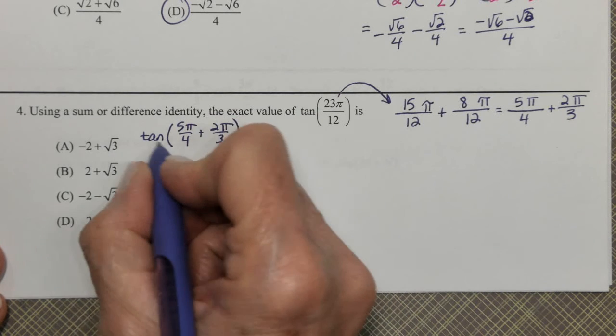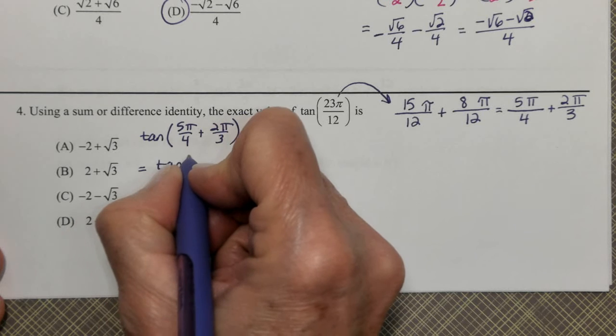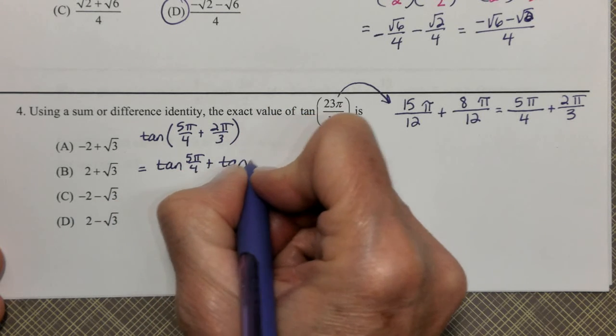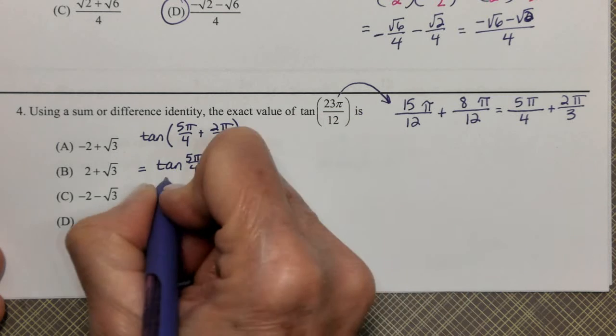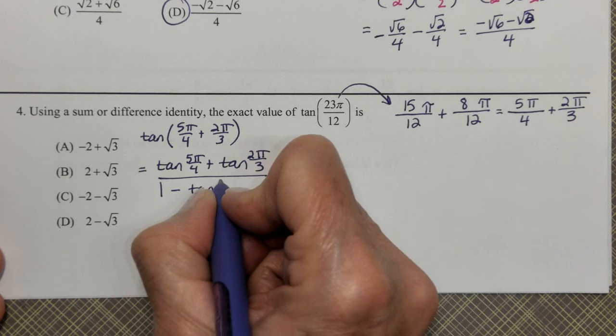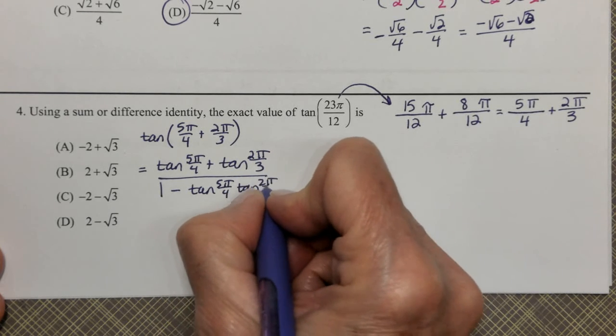Using our identity for tangent of a sum, this will be tangent of 5 pi over 4 plus tangent 2 pi over 3, all divided by 1 minus the product, tangent 5 pi over 4, tangent 2 pi over 3.